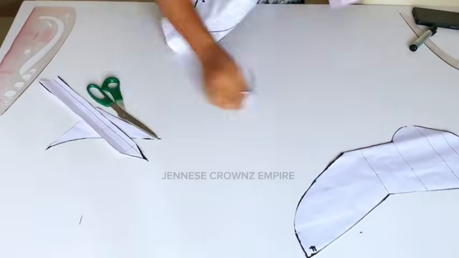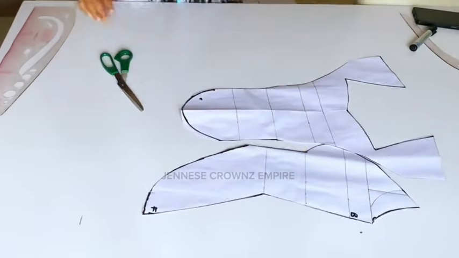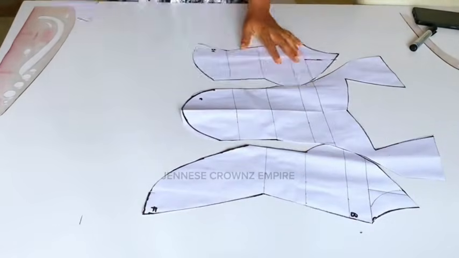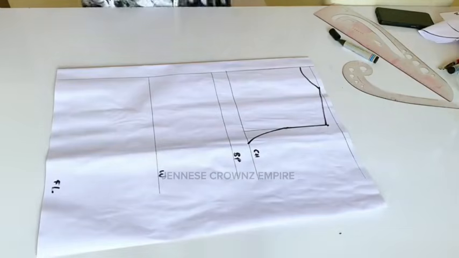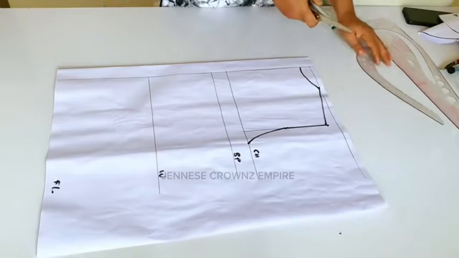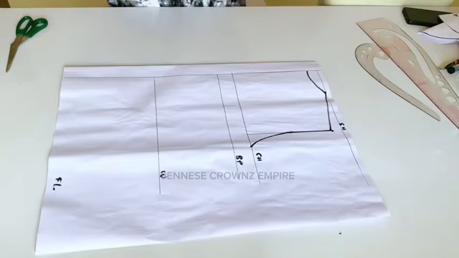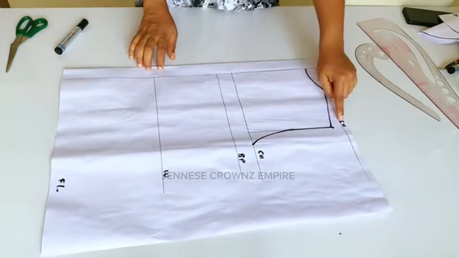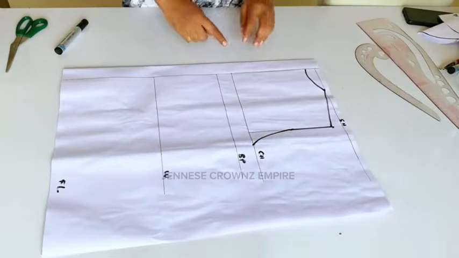So I will be drafting directly again on a pattern paper for the back piece. Now these are the pieces for the front. On the back piece, which is the pattern paper here, I've gone ahead to draw my chest line, bust point, waistline, full length, and shoulder. So I went ahead to put in my zipper allowance, which is what you're seeing here.